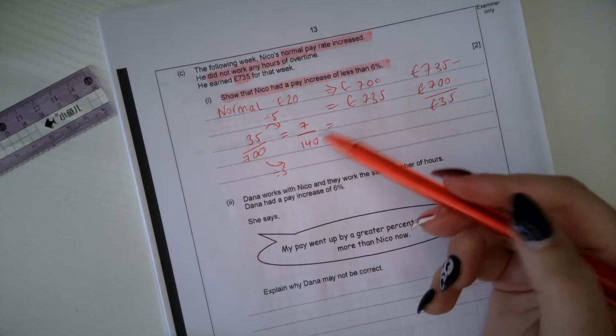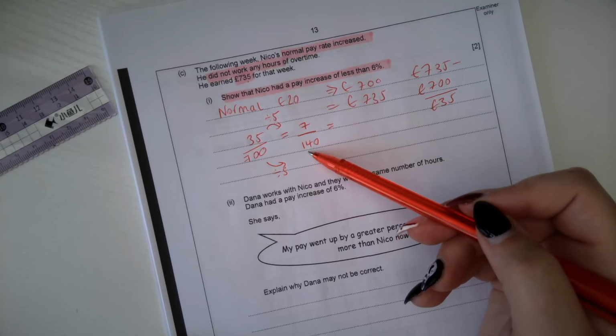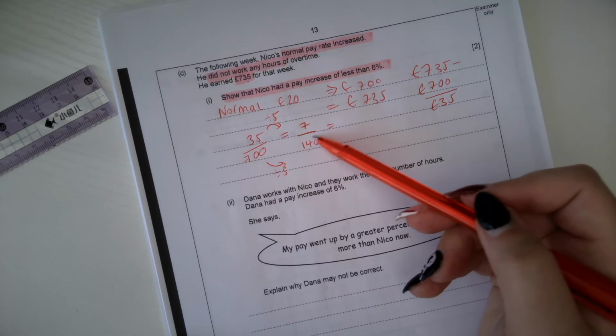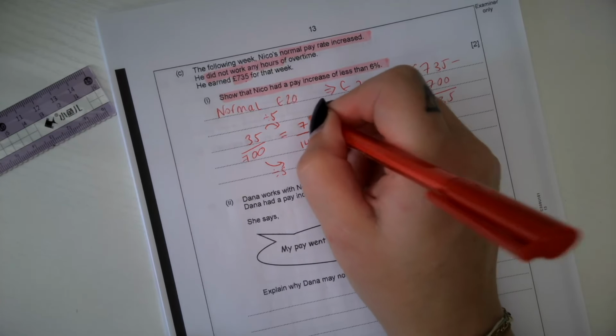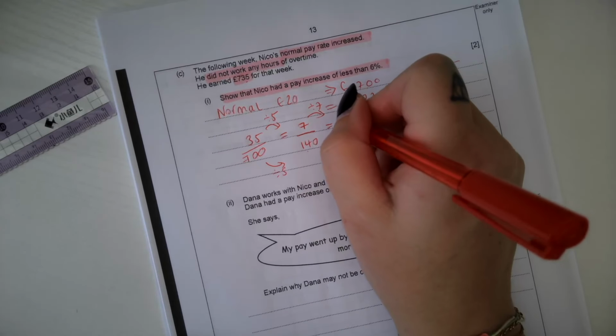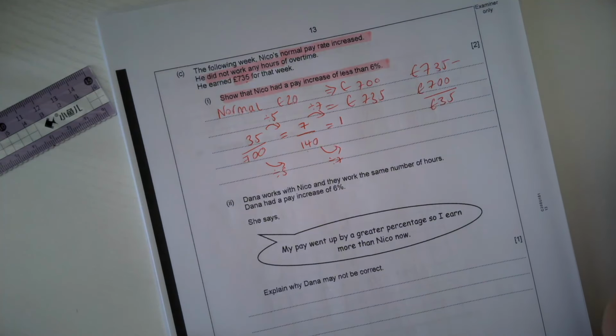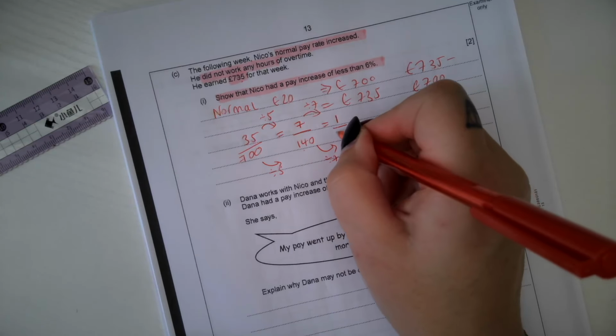Now I know that 7 and 14 are both in the 7 times tables. And if 14 is in the 7 times tables, then 140 will be in the 7 times tables. So I'm going to divide by 7. There may be a quicker way to do this, but I'm just doing the first thing that my brain spots. So 7 divided by 7 is 1. And 140 divided by 7 is 20.